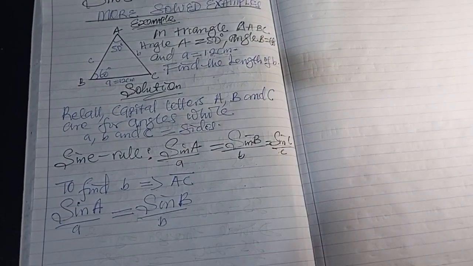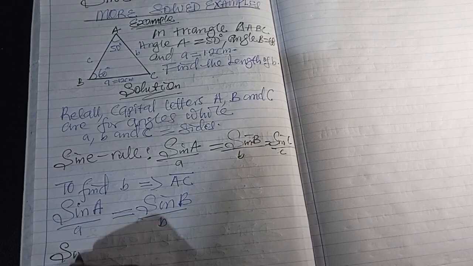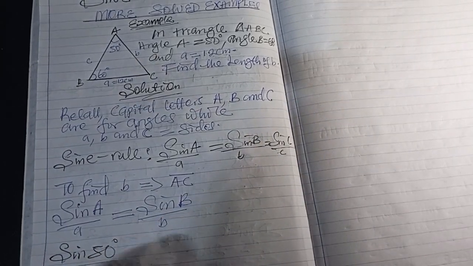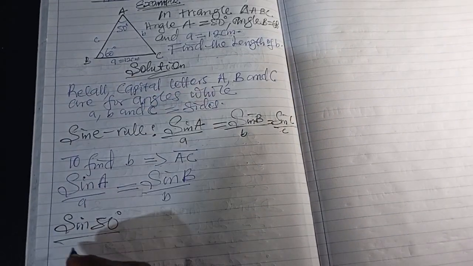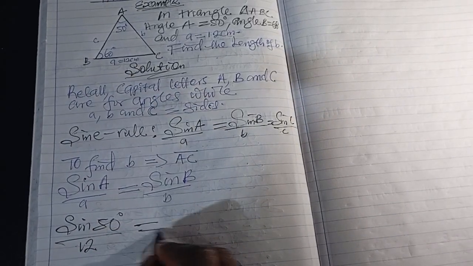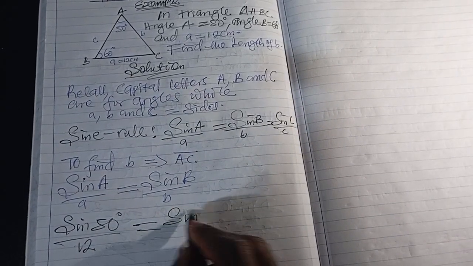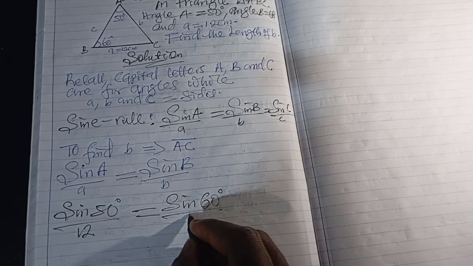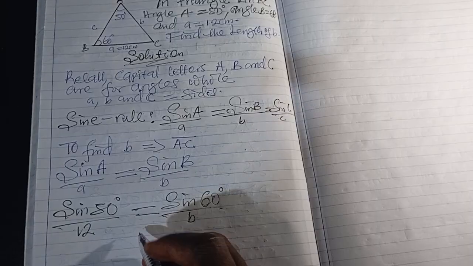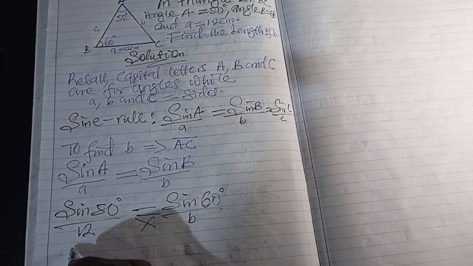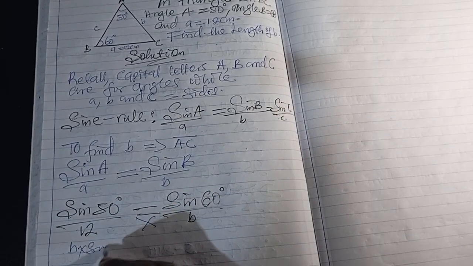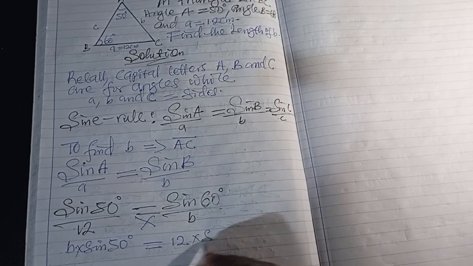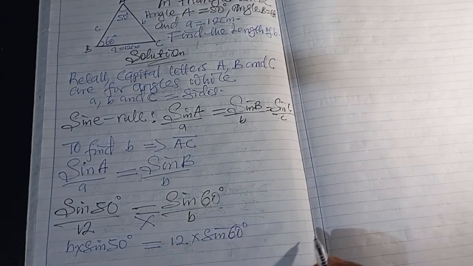Now substituting, you have sine 50 degrees divided by 12 cm is equal to sine 60 degrees divided by b, which is AC, unknown. From here, we can now cross multiply to have b multiplied by sine 50 degrees is equal to 12 cm multiplied by sine 60 degrees.